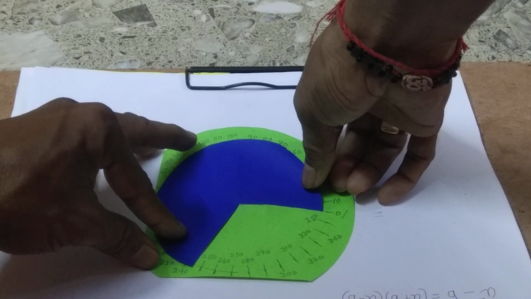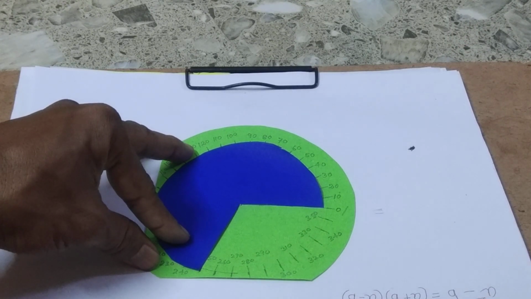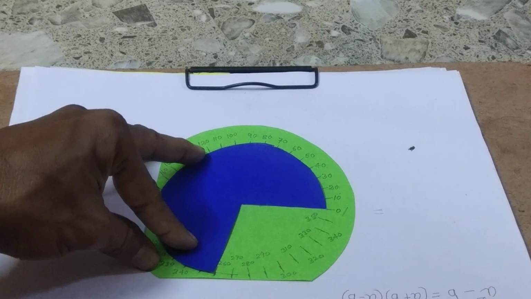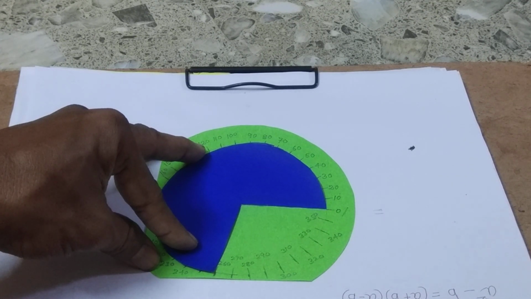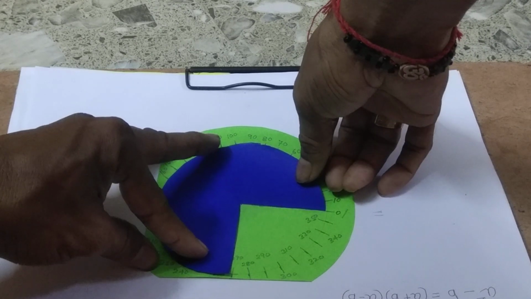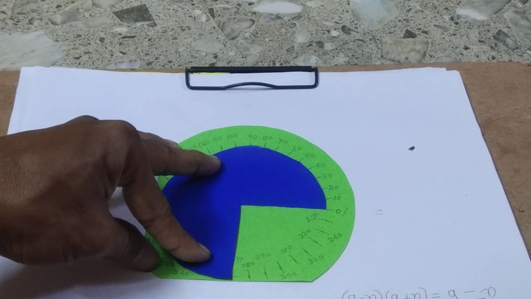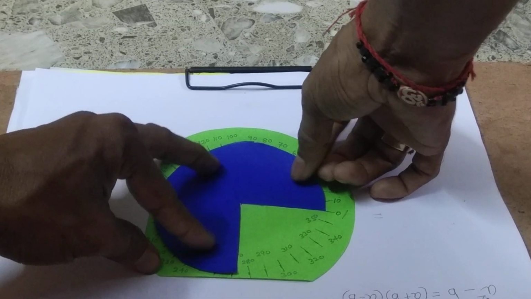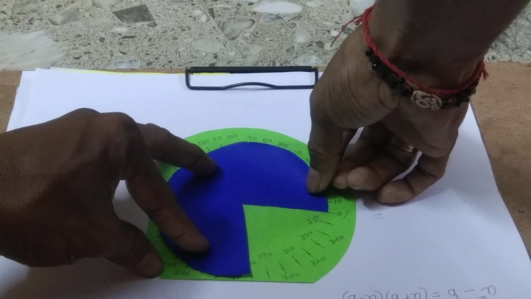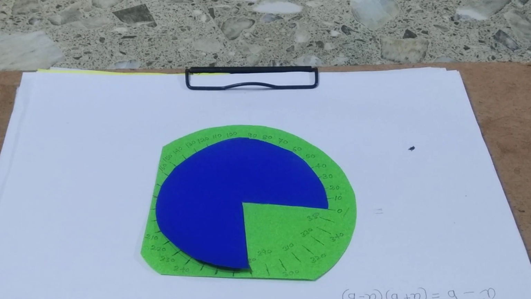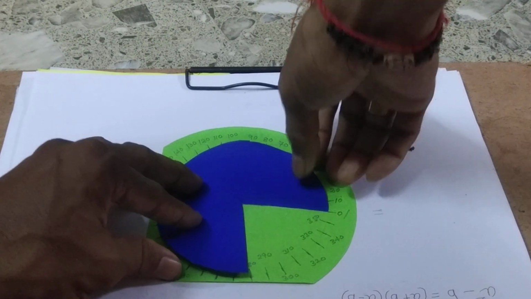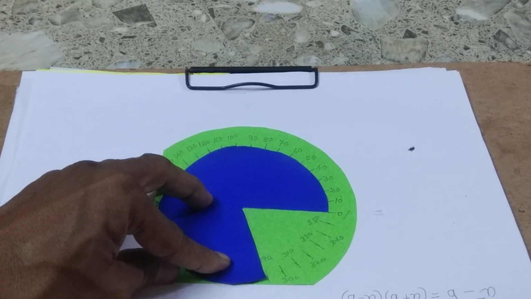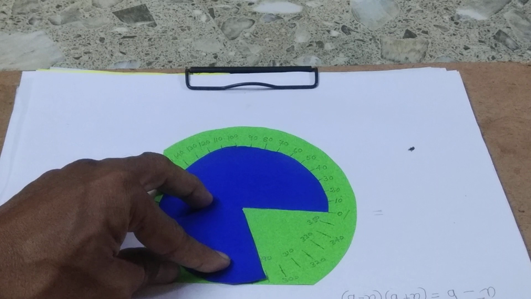Again, if we increase this angle, we are getting an angle of 250 degrees, and it is also a reflex angle. If we increase it, we get 260 degrees, also a reflex angle. Again, it is 270 degrees, a reflex angle. Again, it is 280 degrees, therefore it is also a reflex angle. Again, we get 290 degrees, also a reflex angle.